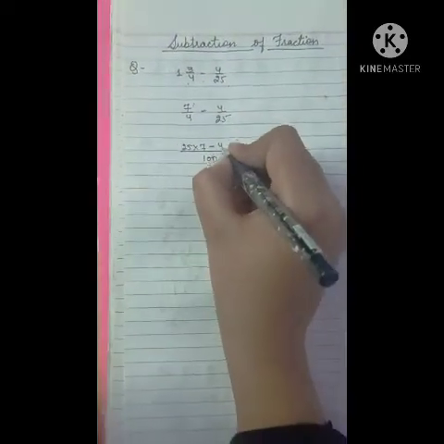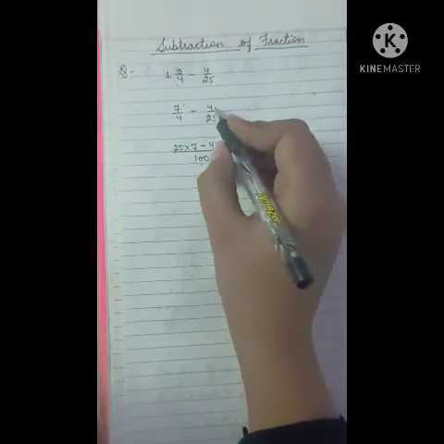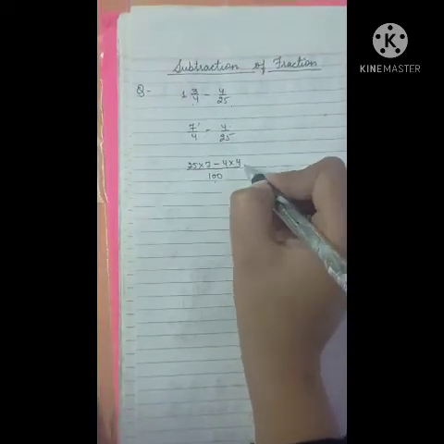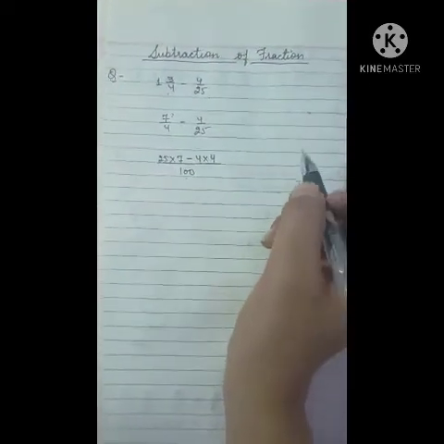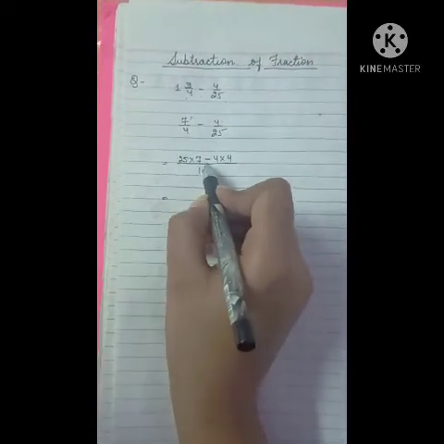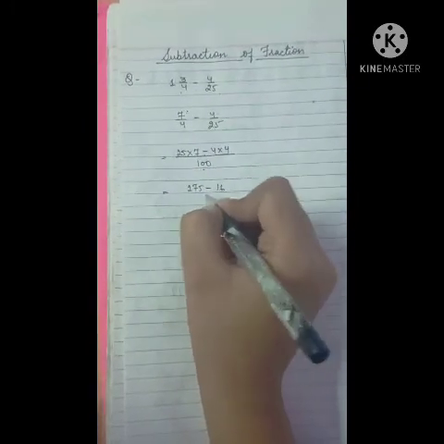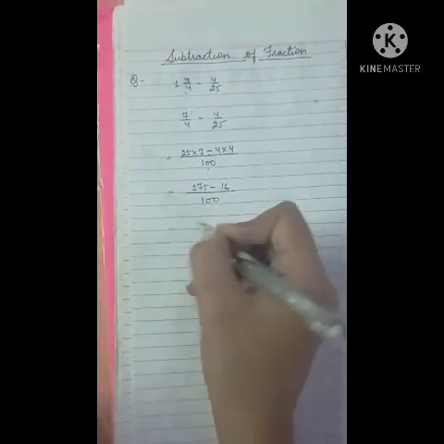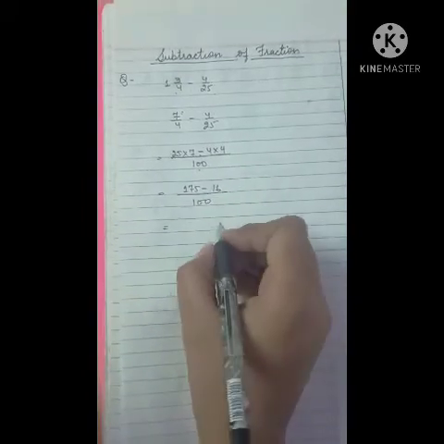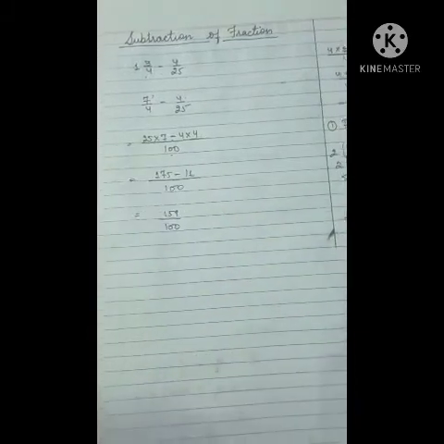So we multiply 4. This is what we get on division, and this is the numerator. We multiply it by the numerator. So this is what we get here. Now we multiply 25 and 7. You will get 175 minus 16 upon 100. Now when you subtract, you will get here 159 divided by 100.